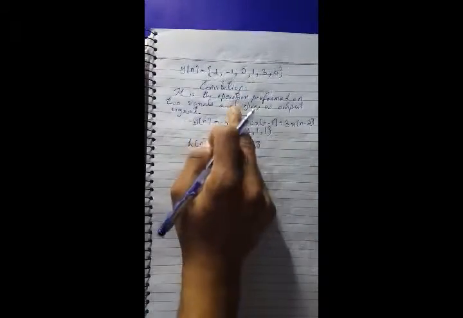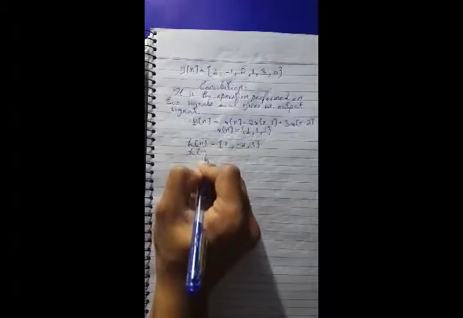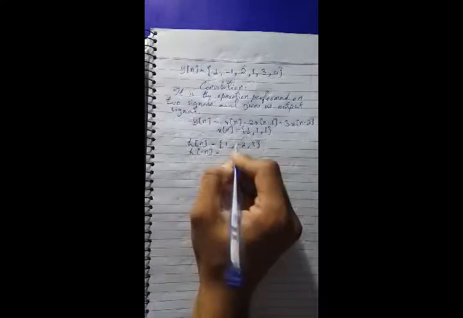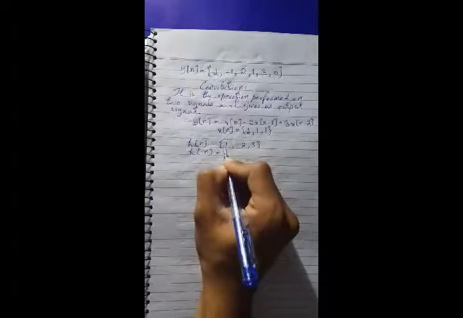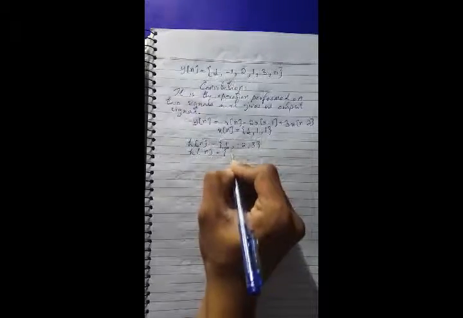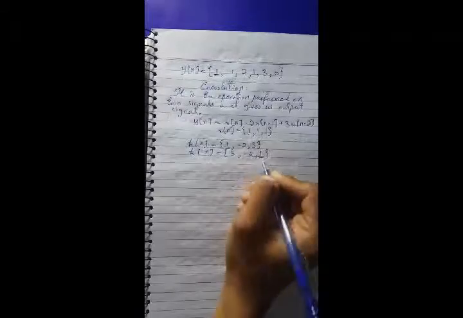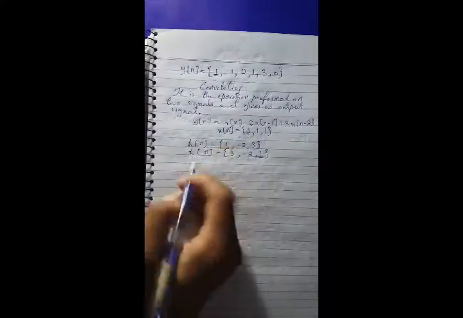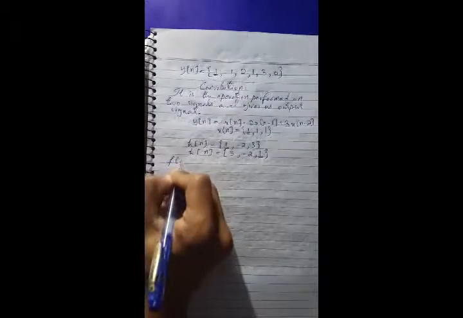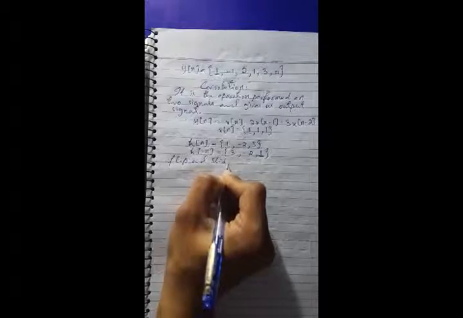In this convolution method, we first flip the impulse response. We take h of minus n equal to 3, -2 and 1. Convolution is nothing but flip and slide.